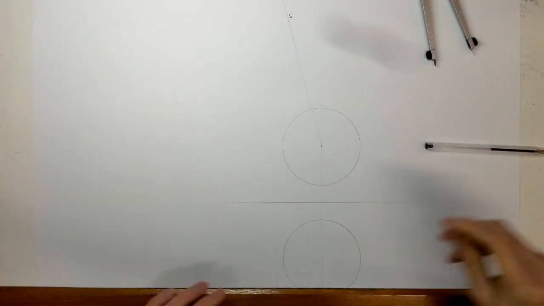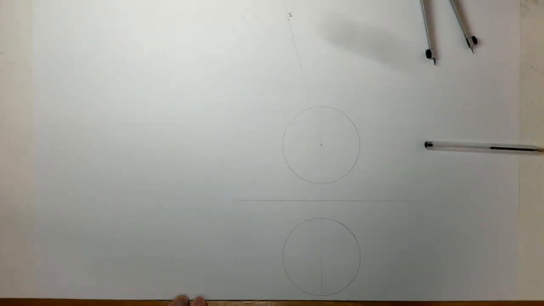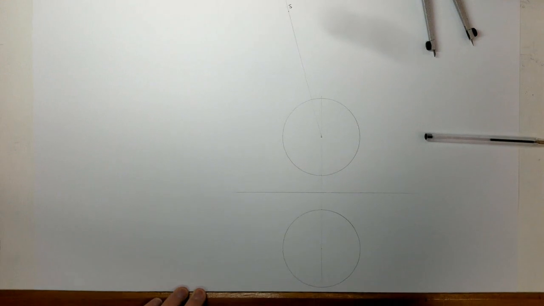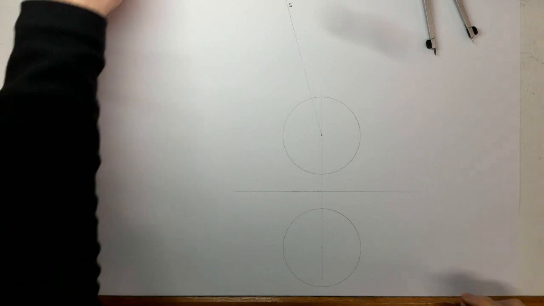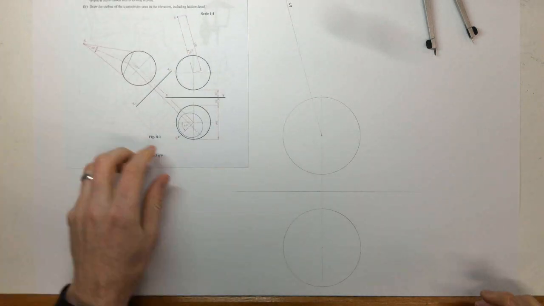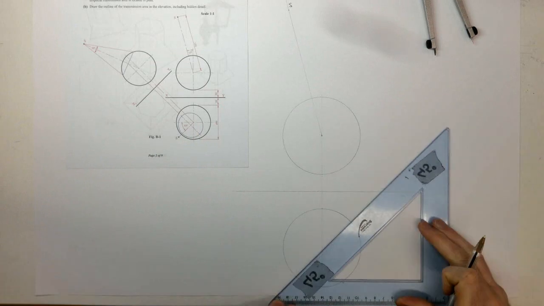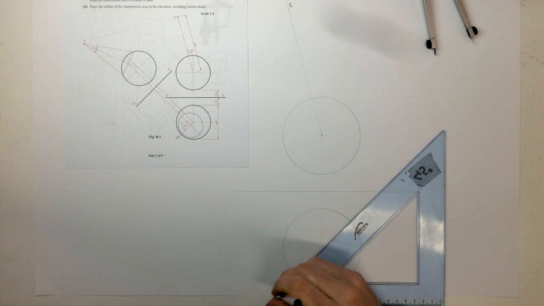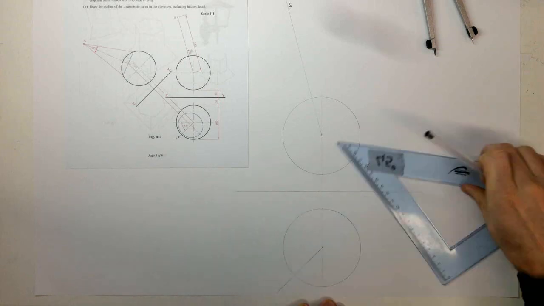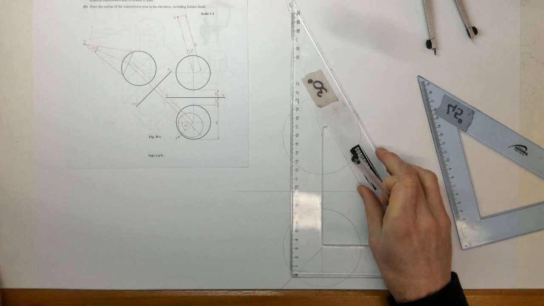Okay, now we can project down. I'll move this up slightly on the screen. So the plan view then, we need to find S, so 45 degrees from the center. And we can project that vertically down then from the elevation.